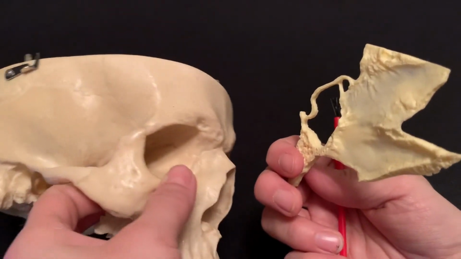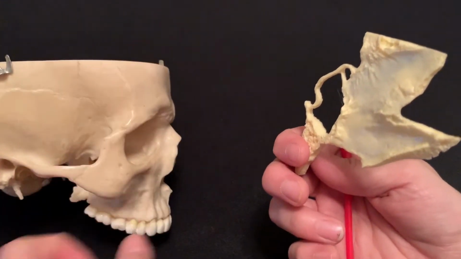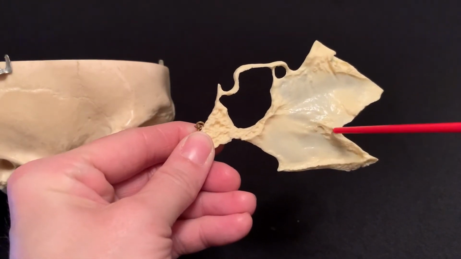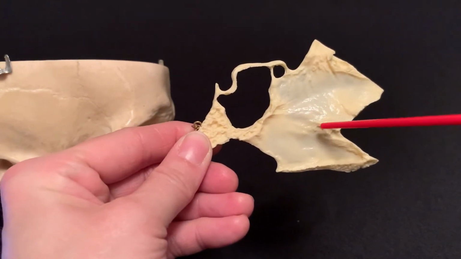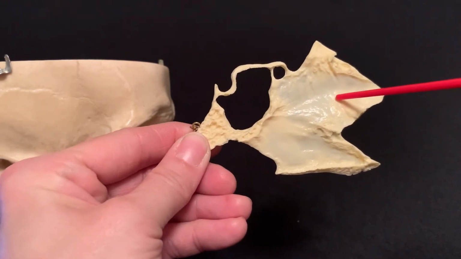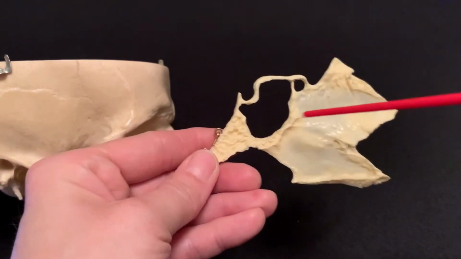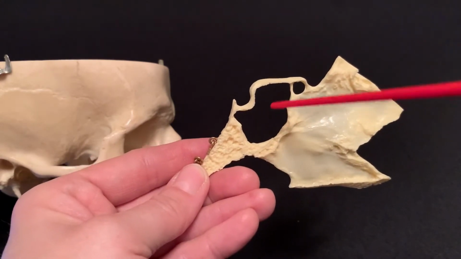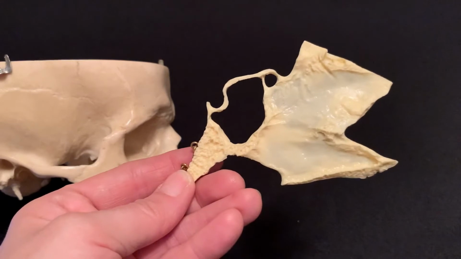And so if I were to tip this to the side, you would see that this is the vomer. Here is the suture line between the vomer and the perpendicular plate of the ethmoid bone. And then this is actually part of the sphenoid bone, and this is the sphenoidal sinus, which we'll get back to the sinuses in a little bit.